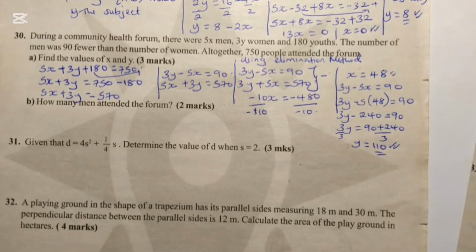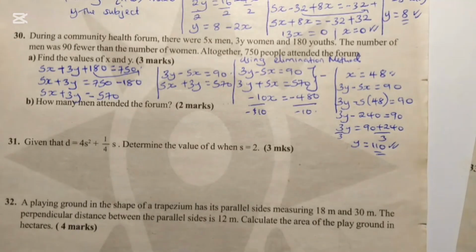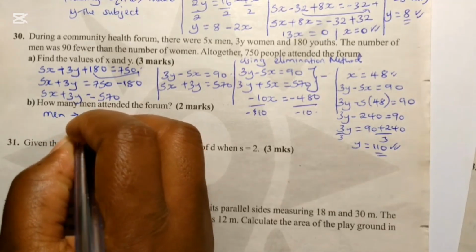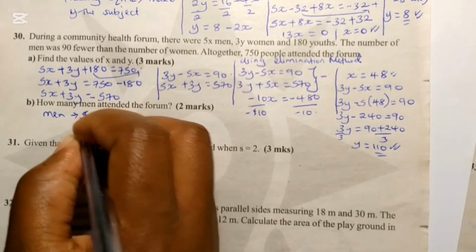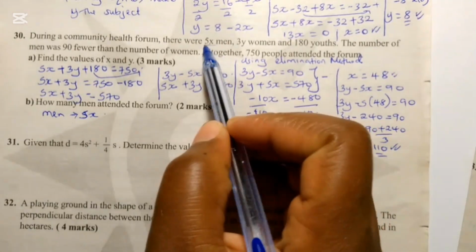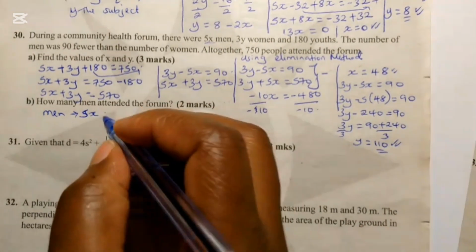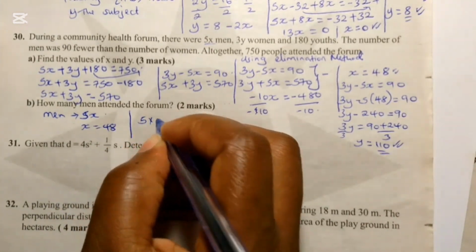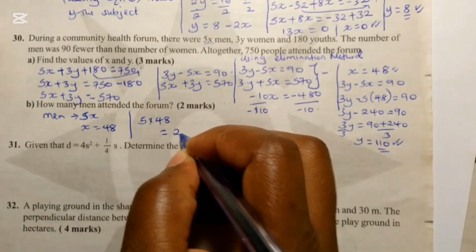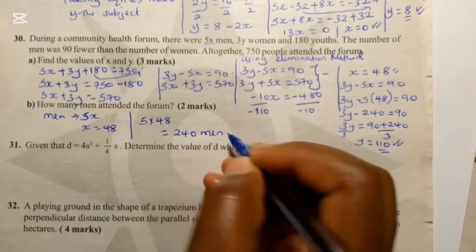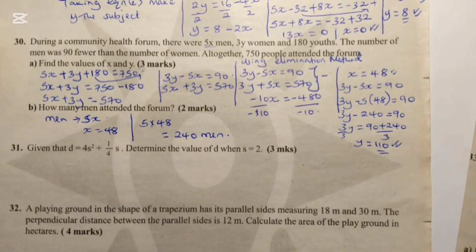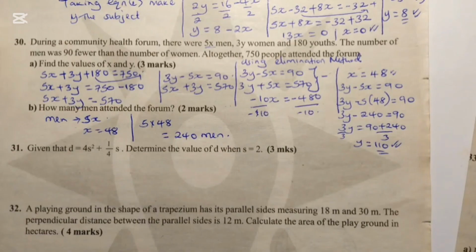And then from there, we can look at part B. How many men attended the forum? And we already know that men were 5x from this. Yeah, 5x men. And then we already know x is equal to 48, meaning that the men were 5 times 48, which is equal to 240 men. So the men were 240. Yes, look at that.